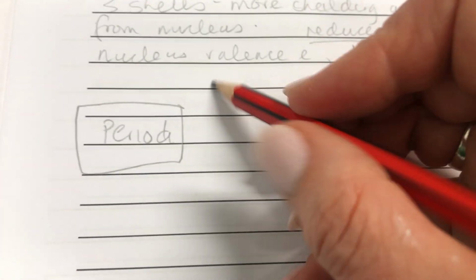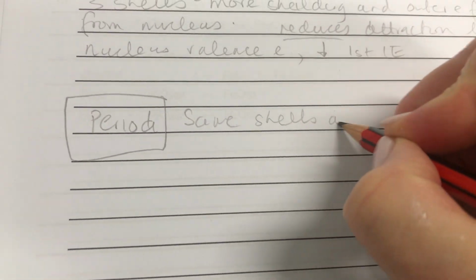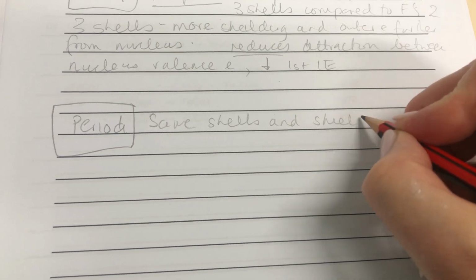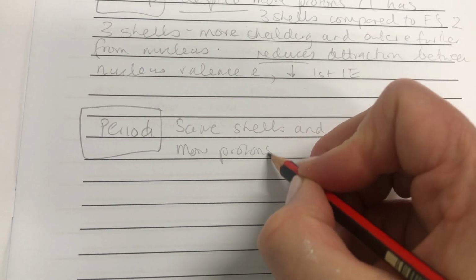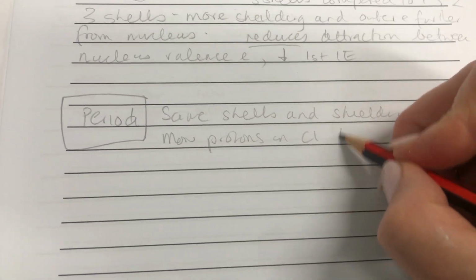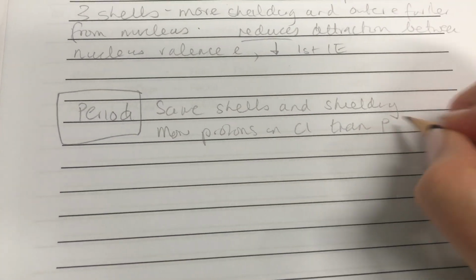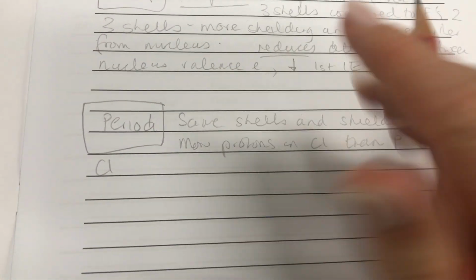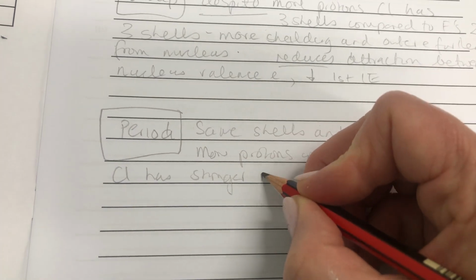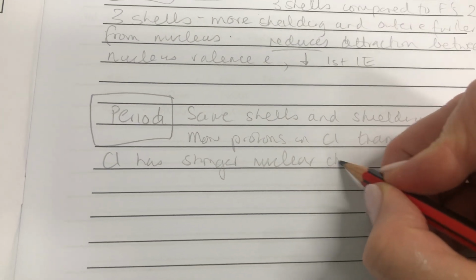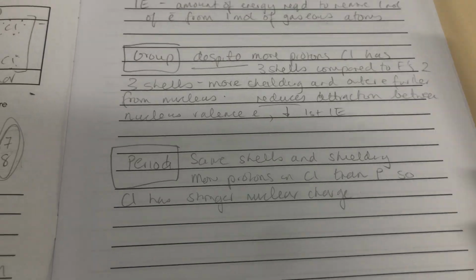Okay, so period is same shells and shielding, but more protons in Cl than P. So Cl has stronger nuclear charge and a greater attraction for those valence electrons. I'm not going to write too much more, or this video is going to take forever. Okay, question 2. Oh no, still on question 1.